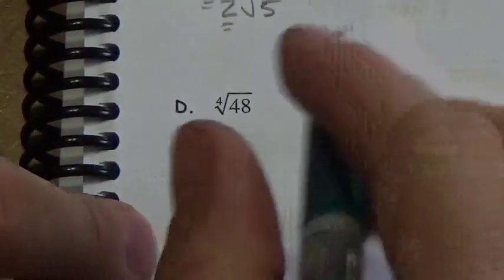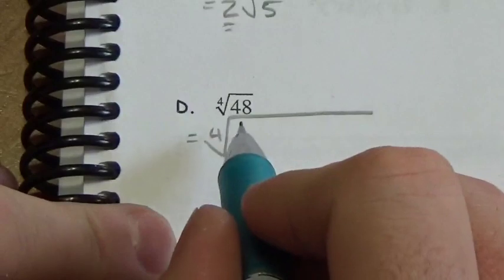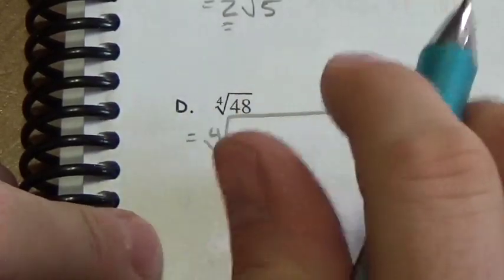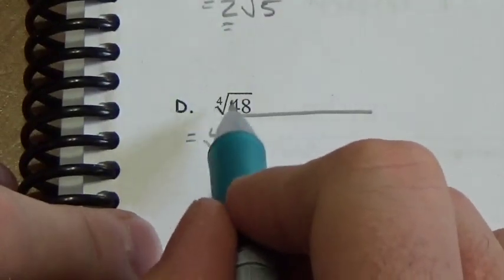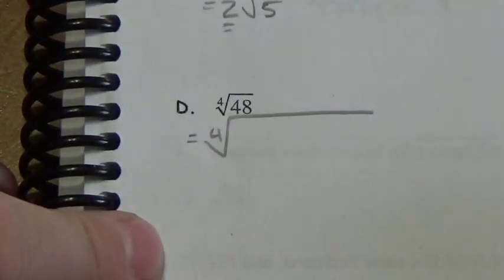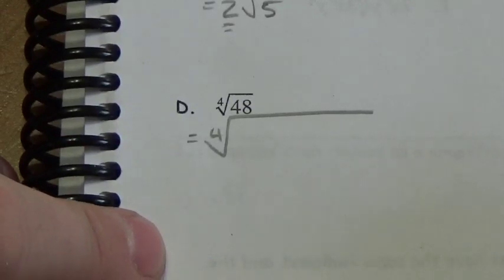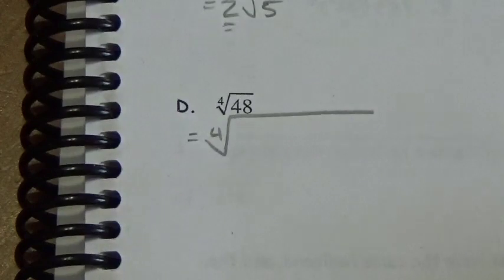The 4th root of 48. Okay, 4th root of 48. Now again, I could do this using that method of finding what's the largest perfect 4th power that's a factor of 48. But then I got to know what those are. I don't know what those are. I'm assuming it's going to be 2 to something here.